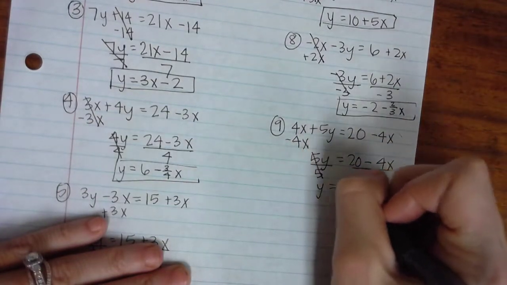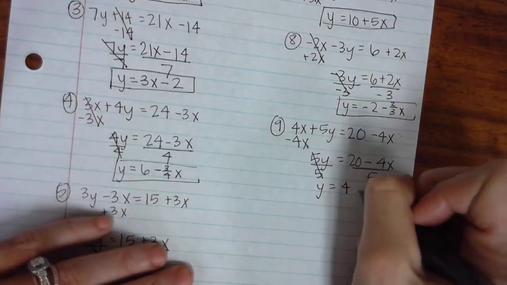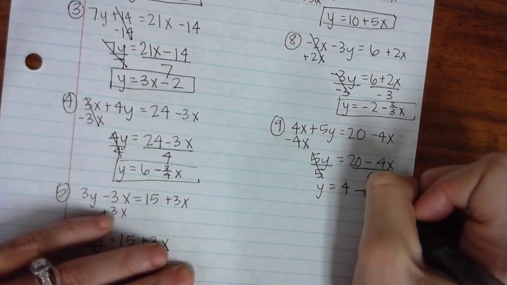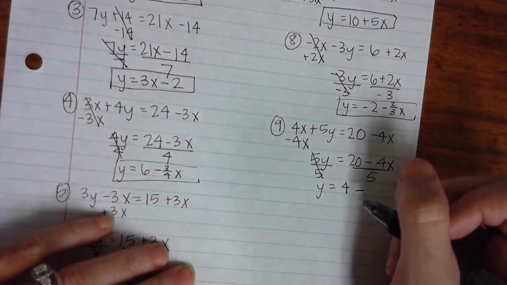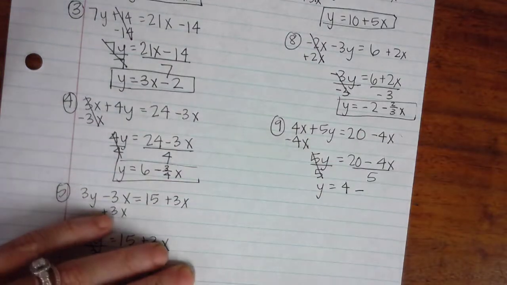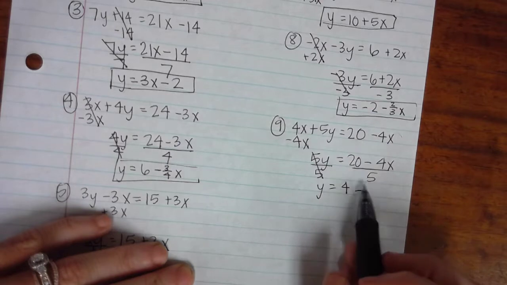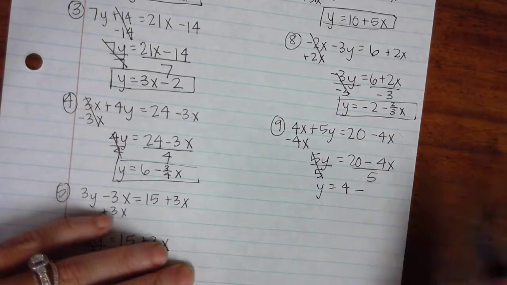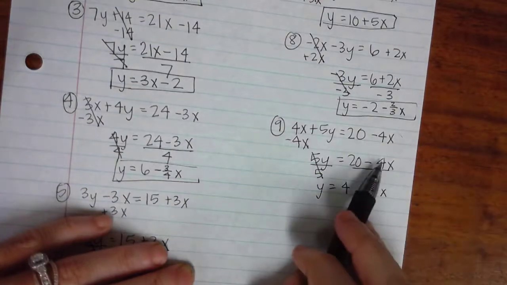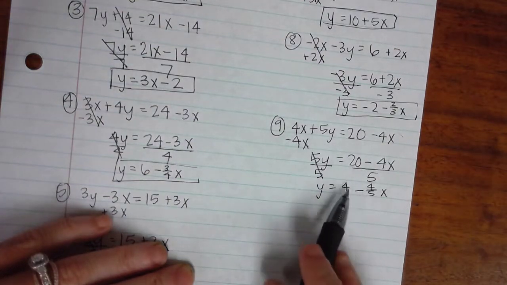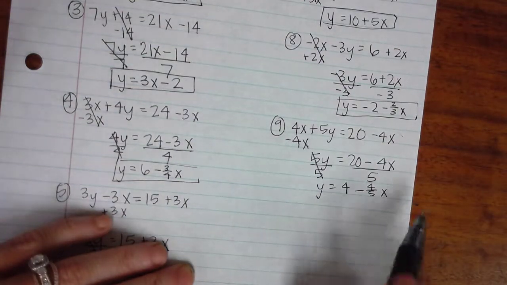So I have y equals 4 minus 20 divided by 5 is 4, and then 4 divided by 5 is 4/5. That's a negative 4 divided by a positive 5, so that fraction becomes a negative fraction.